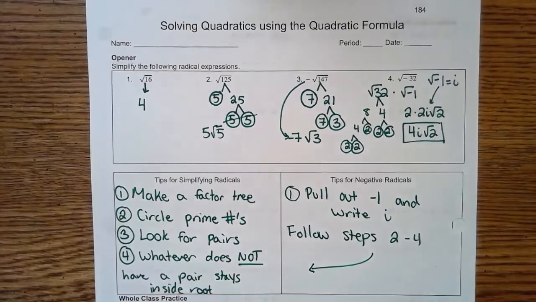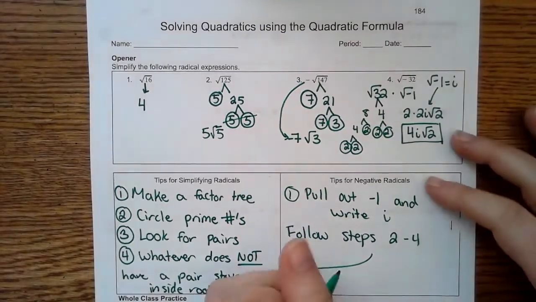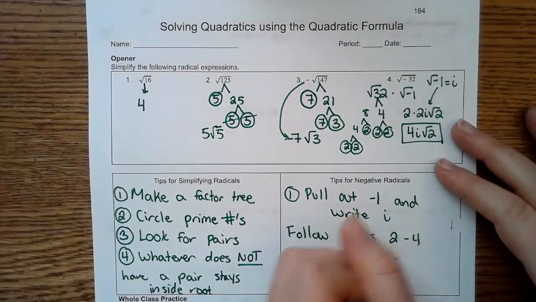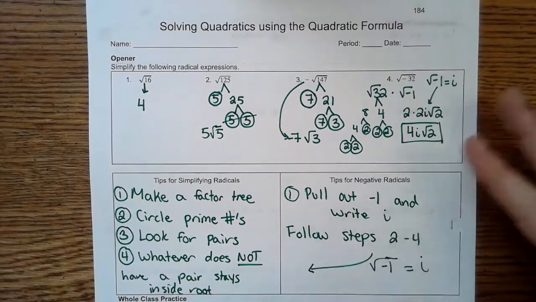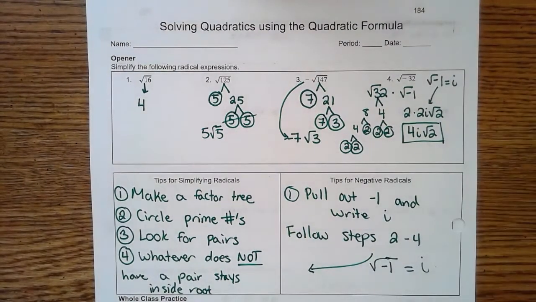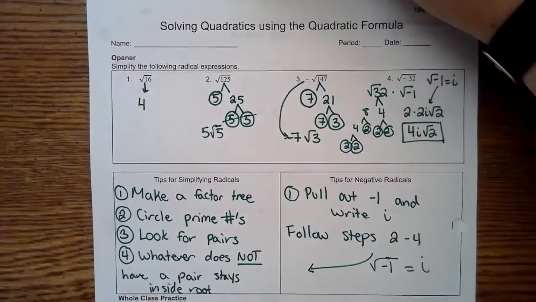So it's the same thing, just with that i. So whenever you see the square root of -1, that just equals i. Okay, we're going to use this to help us solve the quadratic formula. Let's go for it.